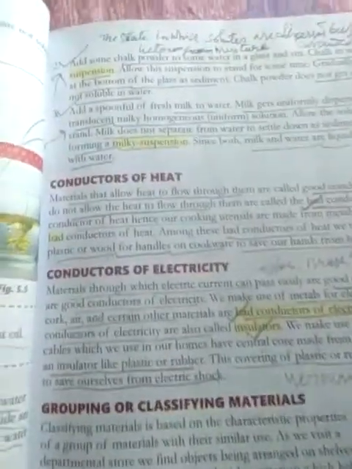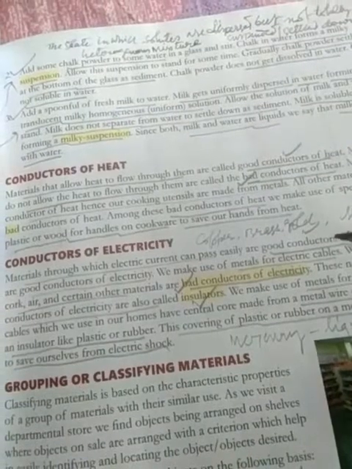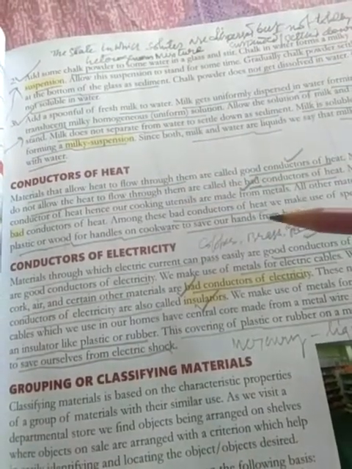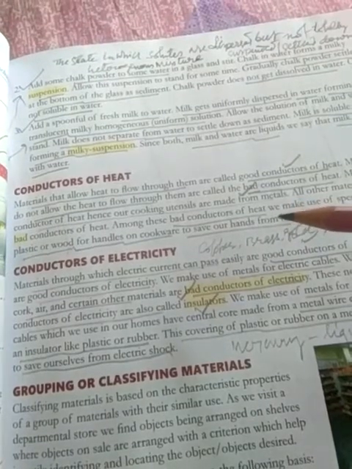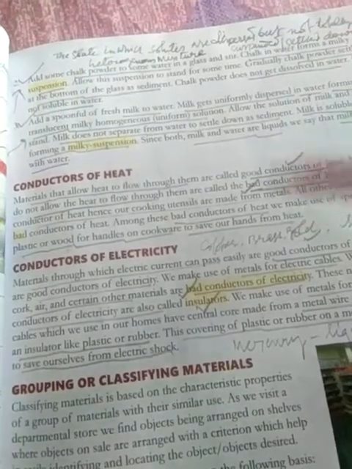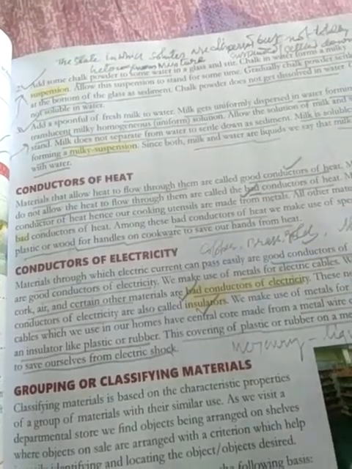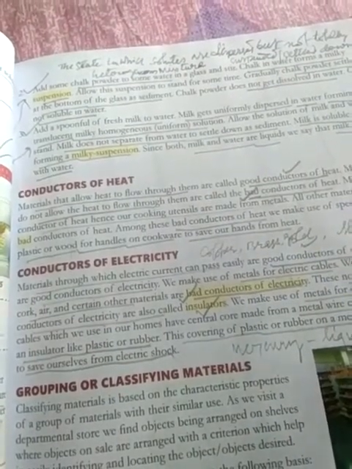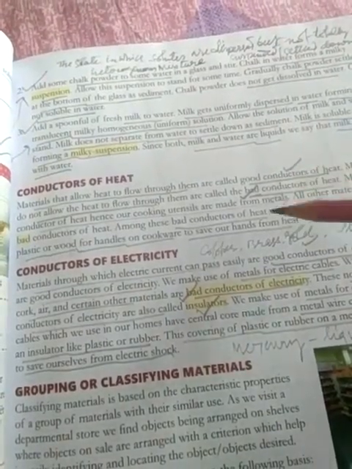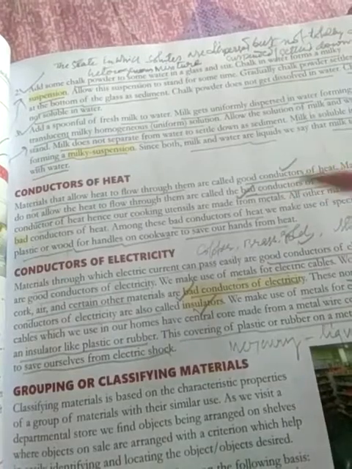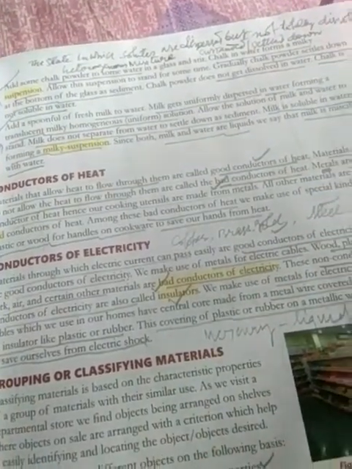Another feature of matter is the conduction of heat. First we have to know the meaning of conductor. Conductors are mainly those materials, or we can say metals, which allow heat to flow or pass through them. Once again I repeat, conductors are those materials, or metals, which allow heat to pass or flow through them.